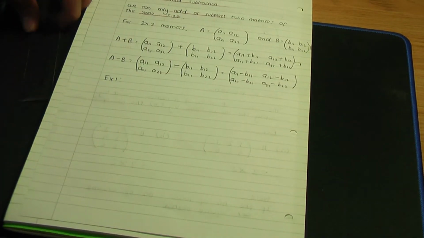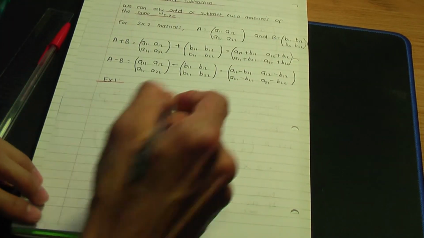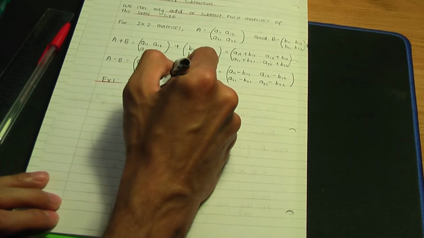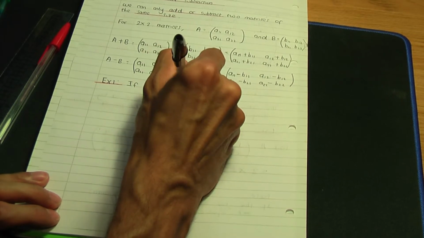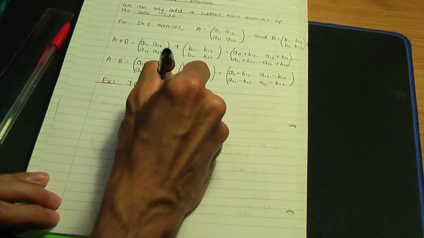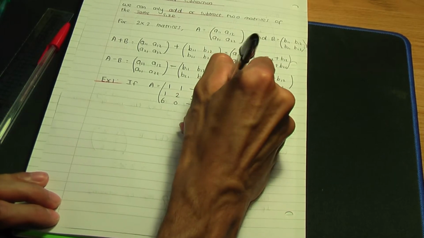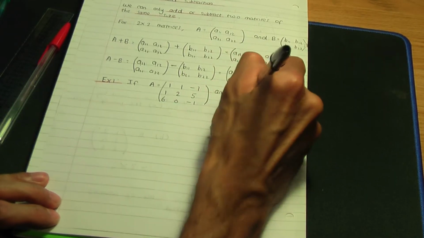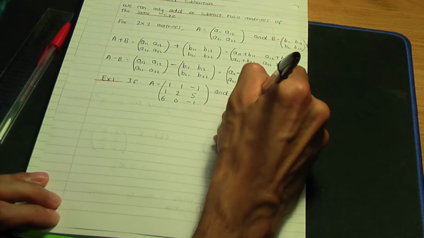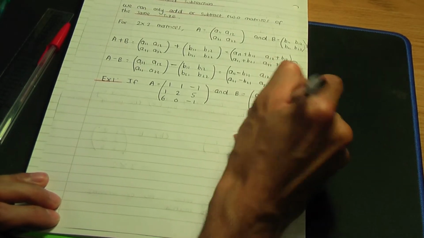So example number 1. If matrix A is defined by the 3 by 3 matrix 1, 1, minus 1, 1, 2, 5, 6, 0, minus 1, and if I have another 3 by 3 matrix B that is defined by 0, minus 2, 1, 3, 0, 5, 1, 5, 1.